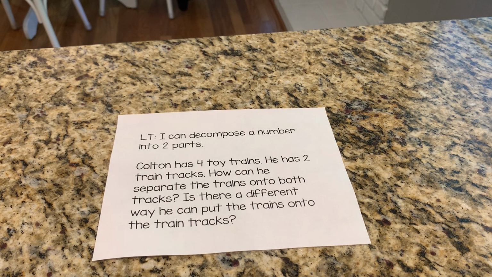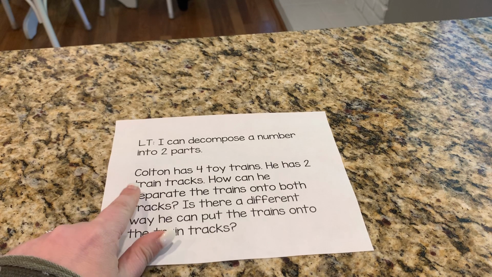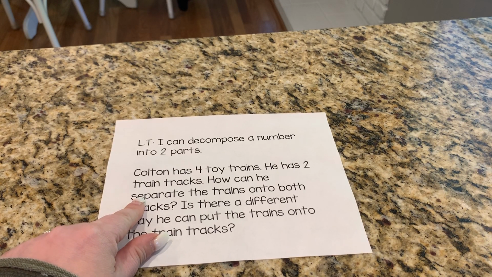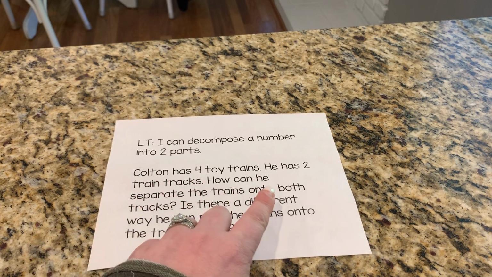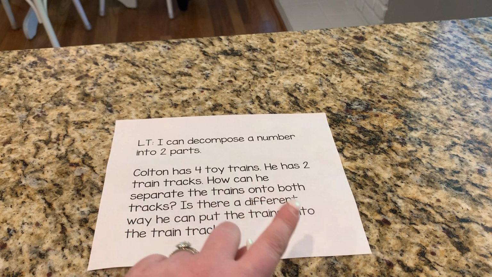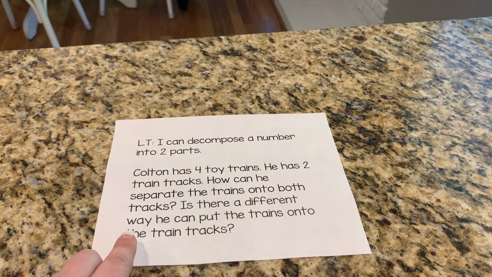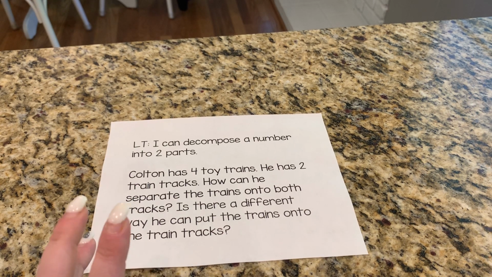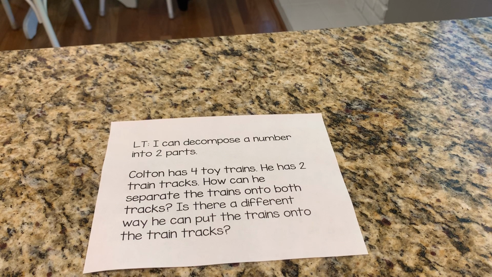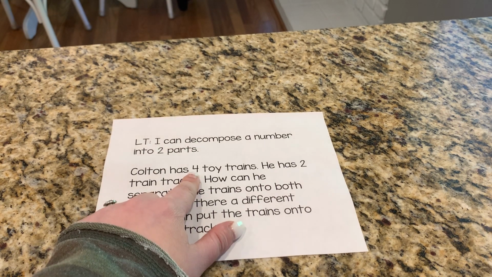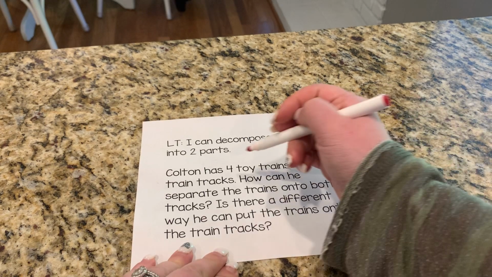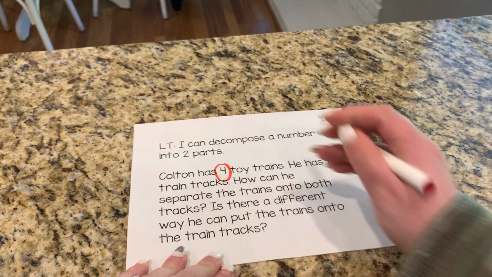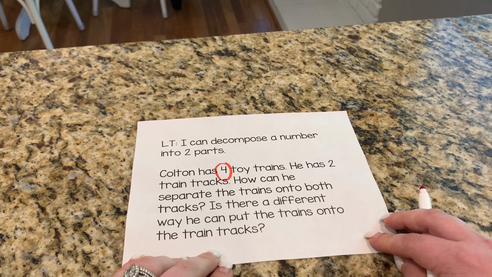So we're going to first go ahead and read our problem. It says, Colton has 4 toy trains. He has 2 train tracks. How can he separate the trains onto both tracks? Is there a different way he can put the trains onto the train tracks? Okay, so what I'm looking for is different combinations that we can make 4, because that is my total. I know he has 4 toy trains, so that is what I'm looking for right here.